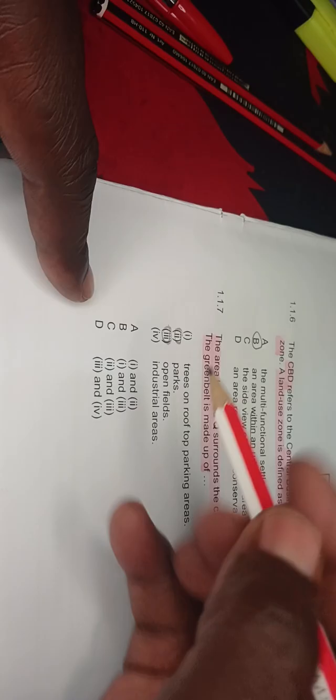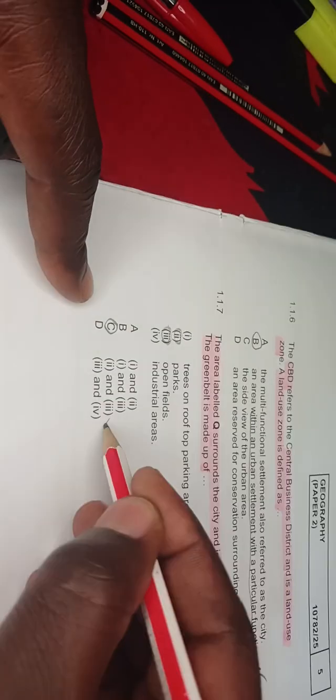That is when you can have your green belt. So 1.1.7 is your C. All right, let's move on to 1.2.